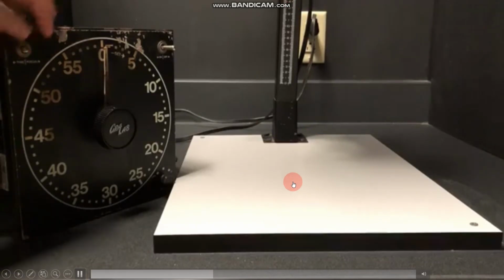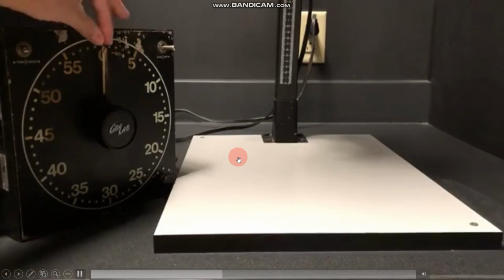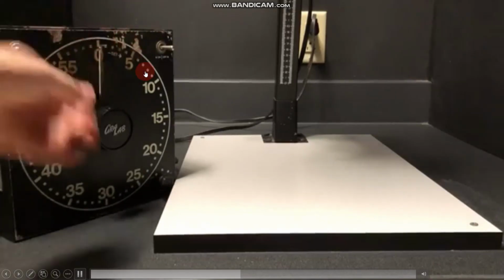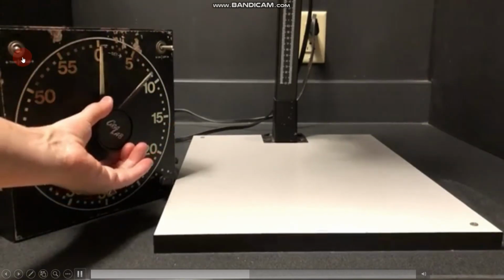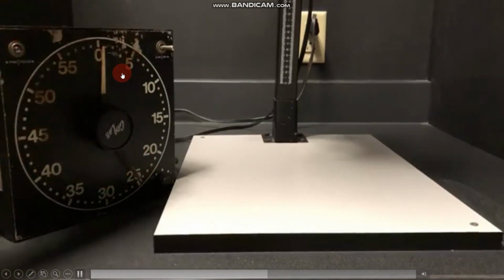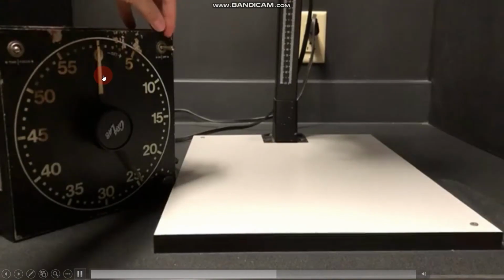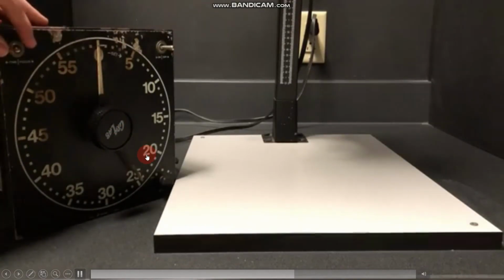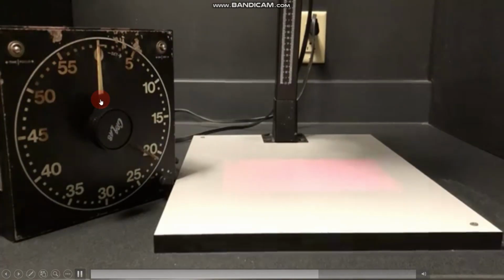Kapag nag-expose ka ng photographic paper kay light, para i-record ang image sa ating photographic paper, ginagamitan din yan ng timer. Meron tayong switch dyan on the right side, on and off, and then meron din tayong dalawang hand, parang clock lang talaga siya. One is the setting for the minutes.